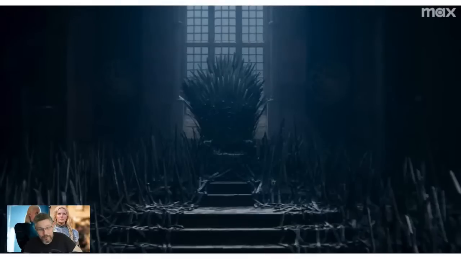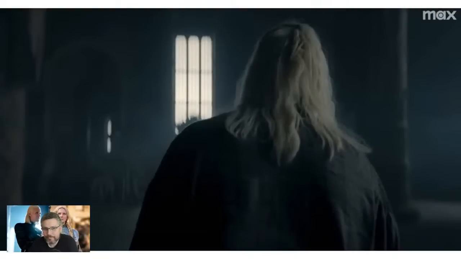Is this just a dream? Is this an imagining of what he could have? He spent a lot of his life thinking that he was the heir to the Iron Throne after Viserys, only to discover that he wasn't. This was one of the first great bust-ups that he had with his brother, when it turns out actually he's not the heir after all. Rhaenyra is.